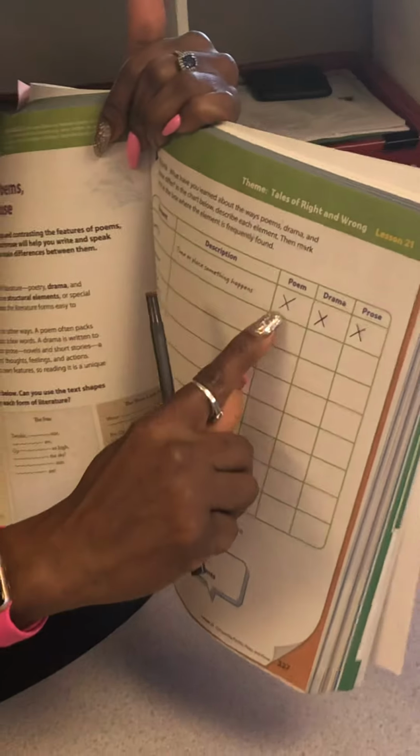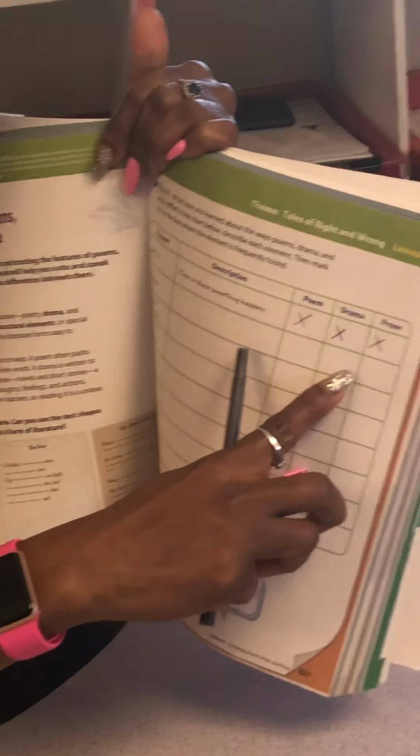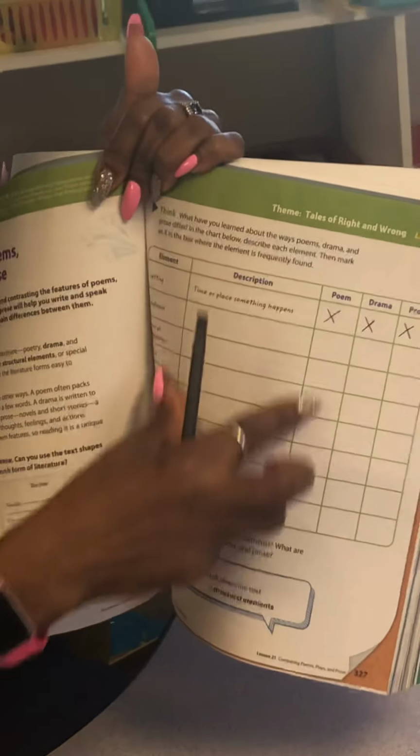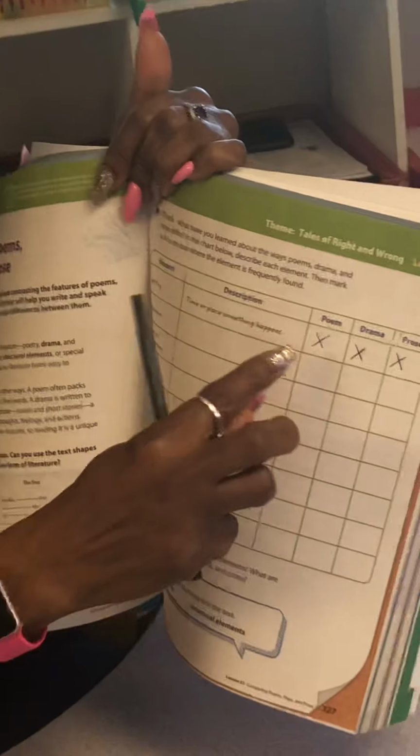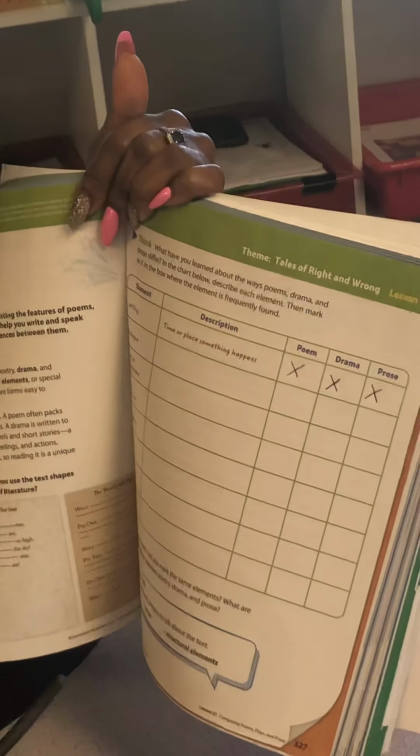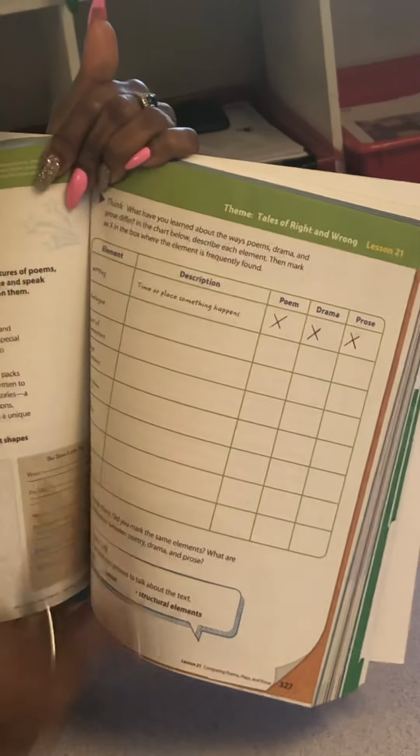All right. You're going to do the same thing for dialogue. Would you find dialogue in a poem? Do you see characters talking to each other in a poem? What about a drama? What about a prose? So you're going to complete all of these with your X's in the boxes that are appropriate for the elements.